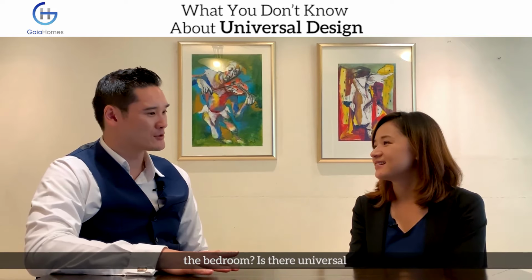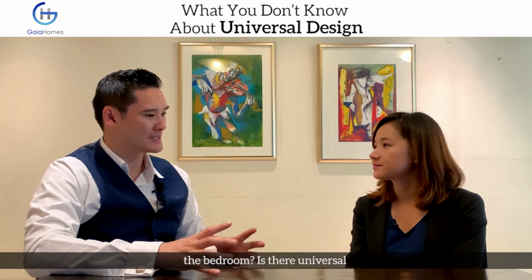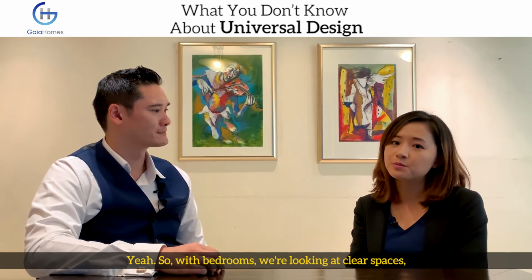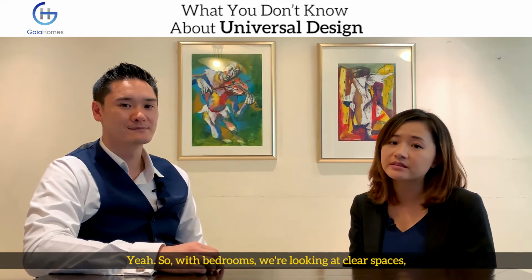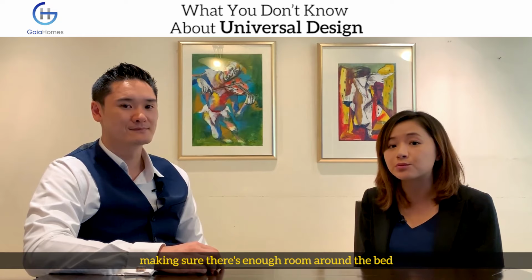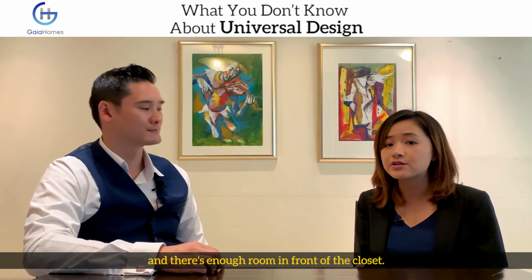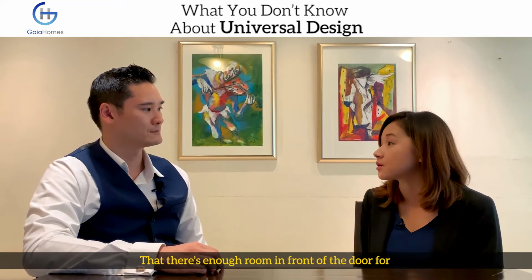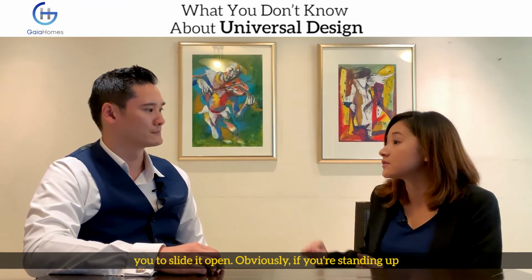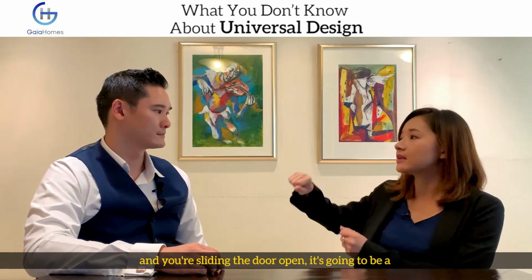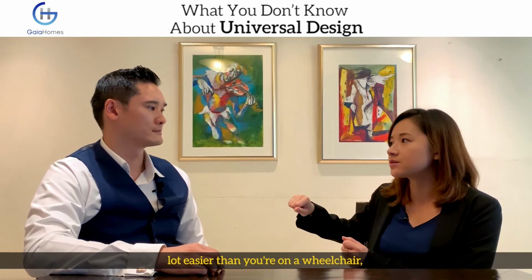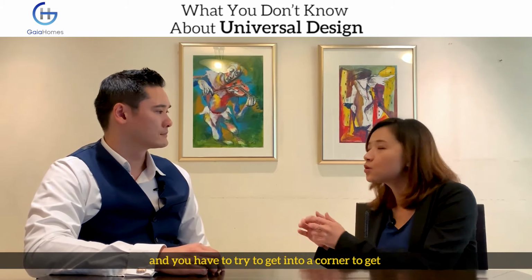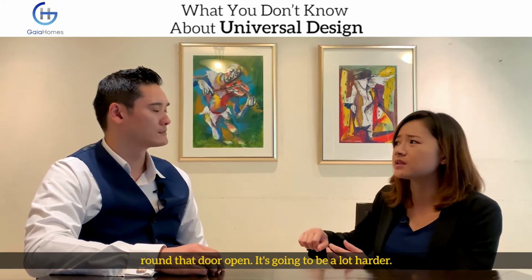But how about the bedroom? I mean, is there accessibility? Are there universal designs for bedrooms as well? Yeah, so with bedrooms, we're looking at clear spaces, making sure there's enough room around the bed, enough room in front of the closet, and enough room in front of the door for you to slide it open. Obviously, if you're standing up and sliding the door open, it's going to be a lot easier than if you're in a wheelchair and you have to try to get into a corner to get that door open. It's going to be a lot harder.